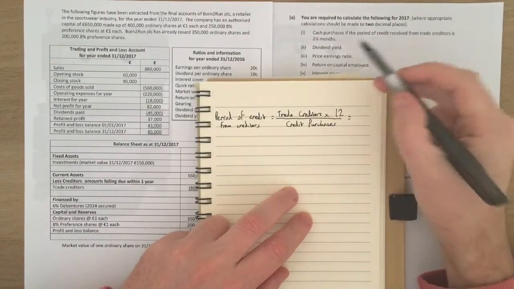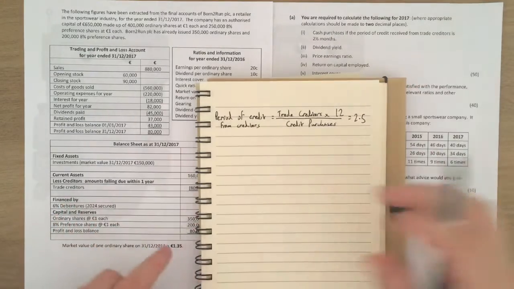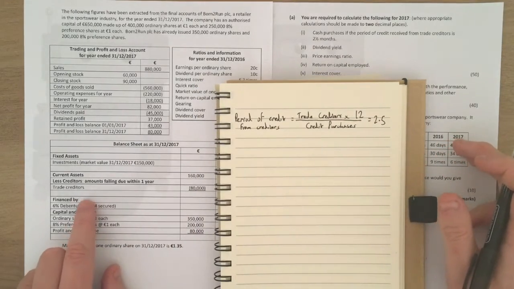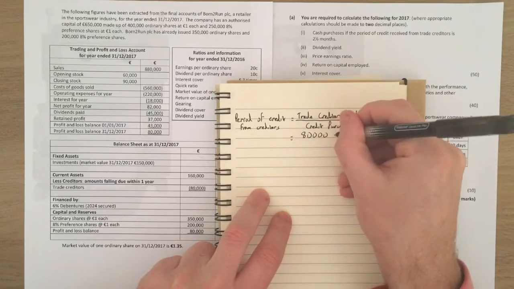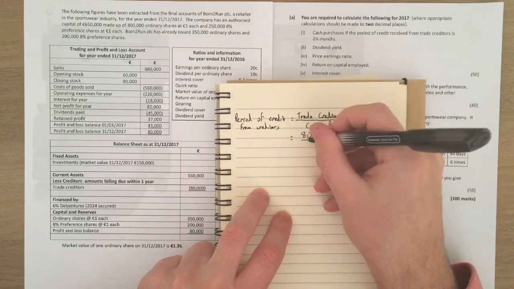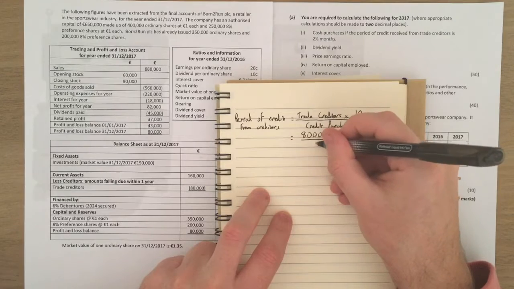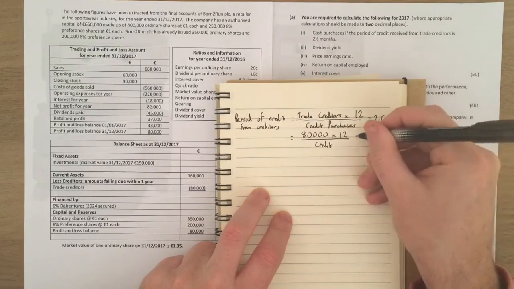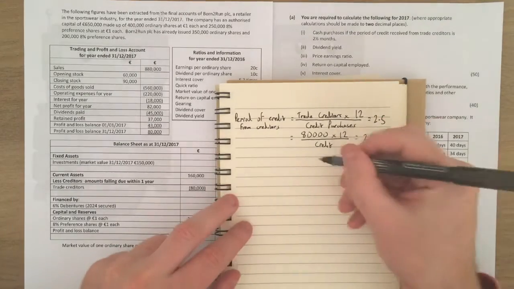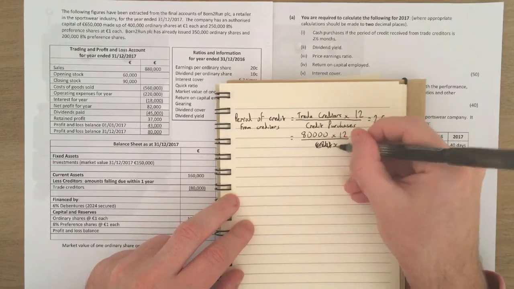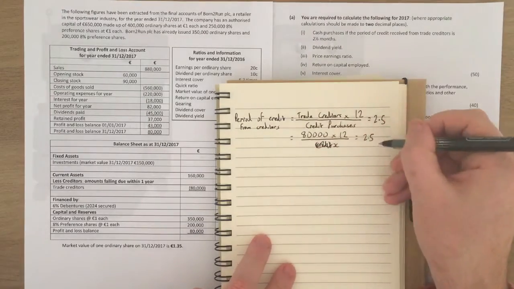So this formula here is going to be equal to 2.5, so we know the answer. So trade creditors, I am given down here, it's 80,000 euro, multiplied by 12 over credit purchases, over credit, equals 2.5. You can use C here or use X, whatever you want to use. It's your unknown. So maybe use X. Just treat it like an algebra question. So bring the X over, and it becomes multiplied by.